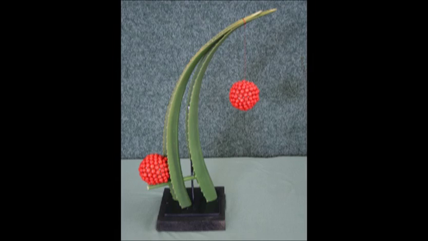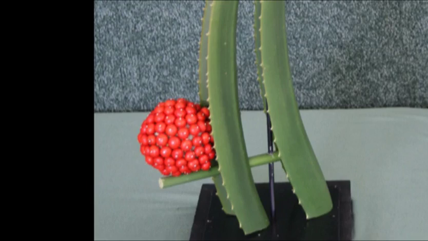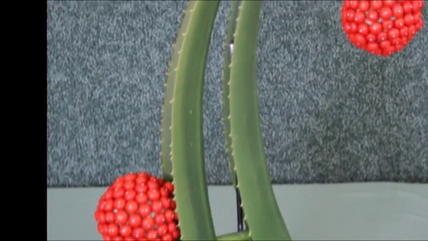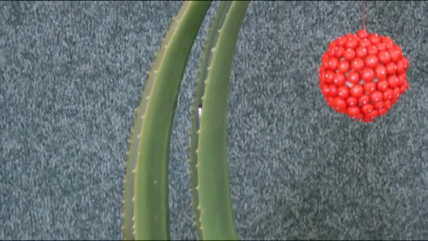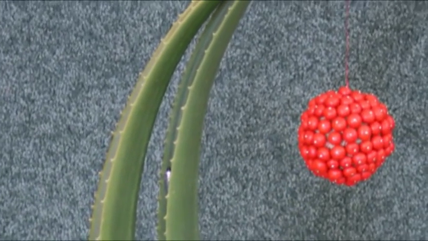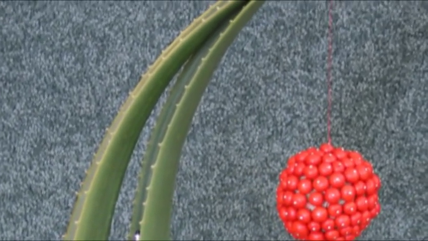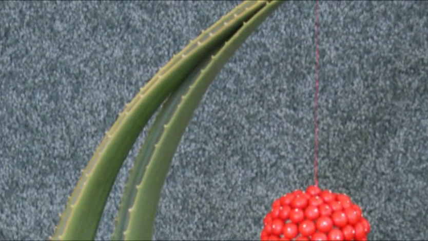What on earth does object like mean, you might be asking? Think about object like as being a work of art in its own right that just happens to be using floral material. It is very artistic.